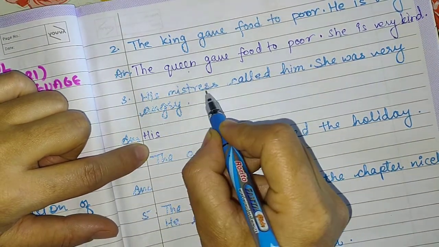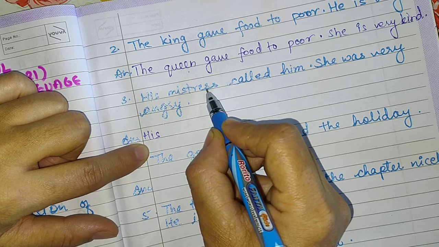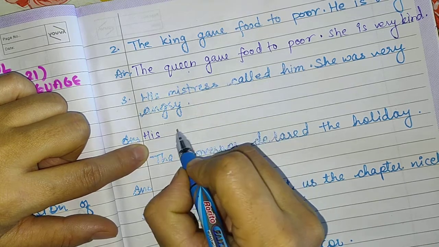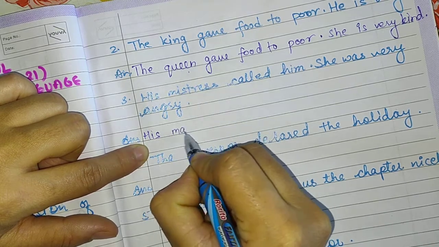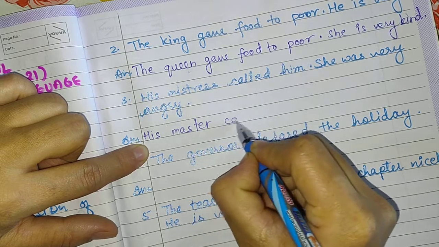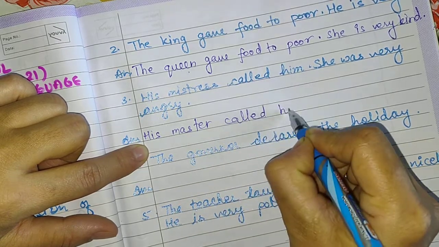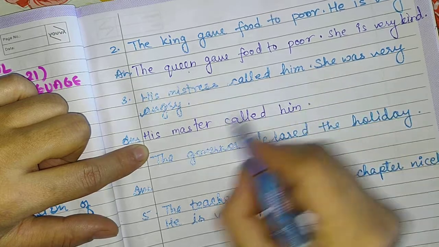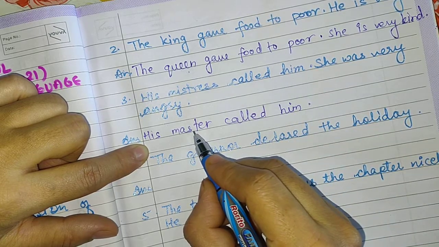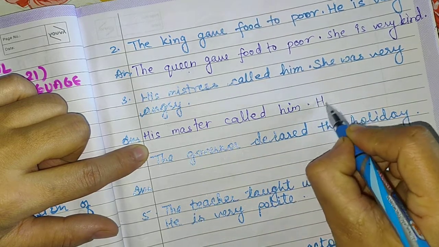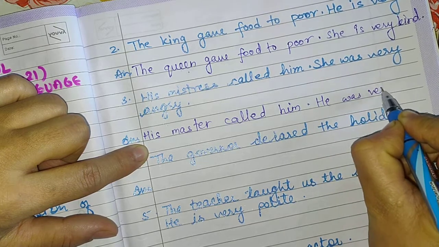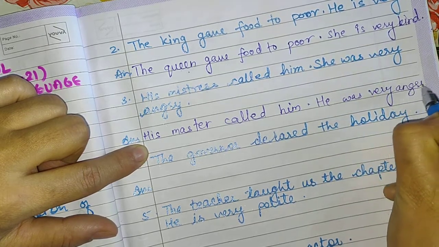Mistress is in feminine gender, so I will change it to masculine gender. Mistress is master. His master called him. Now master, I have changed this, here it is masculine, so it will be he was very angry.